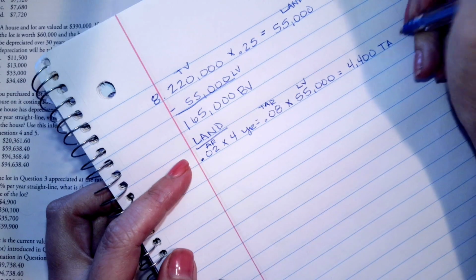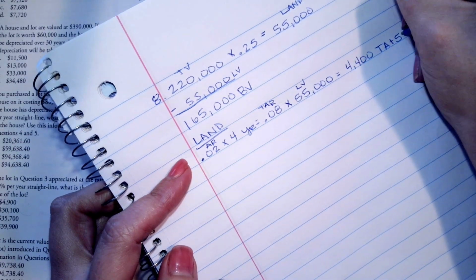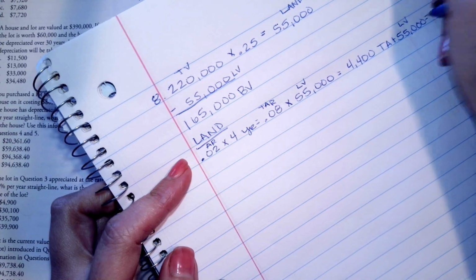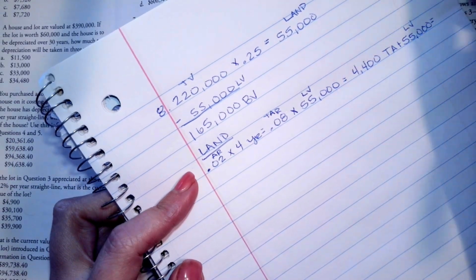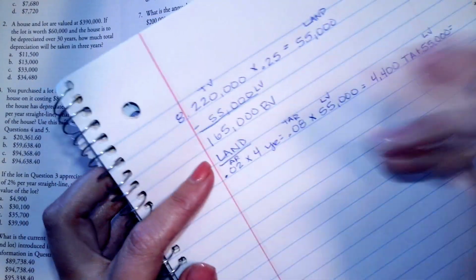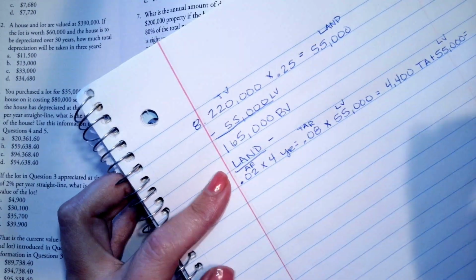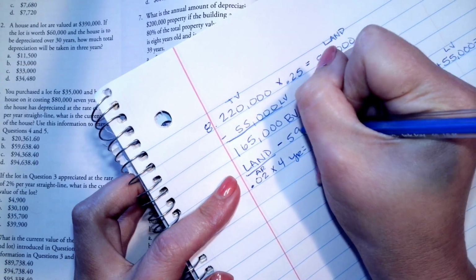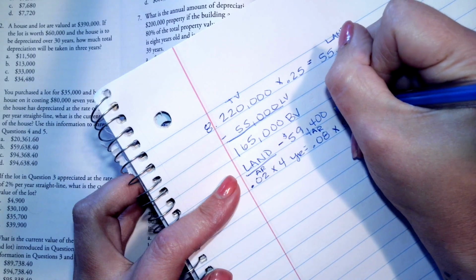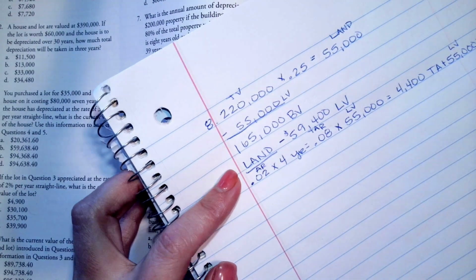We need to add back in the $55,000, the value. So the land, when you add that up, is $59,400. This is the new land value.